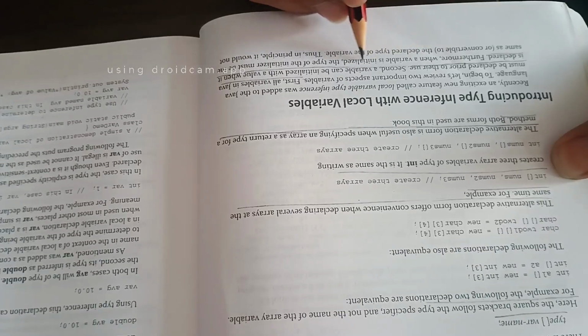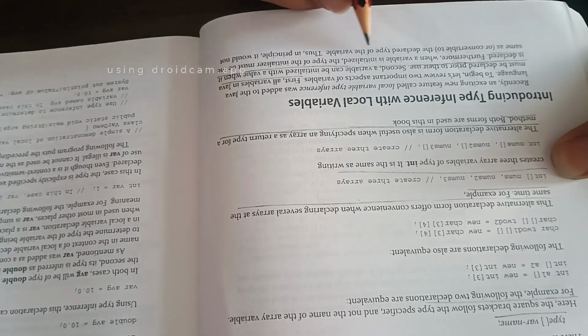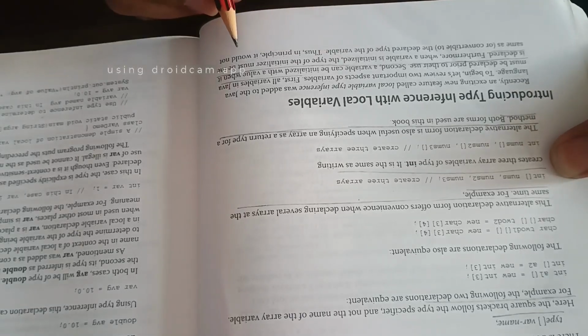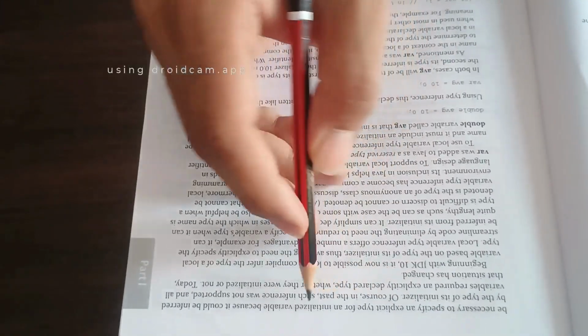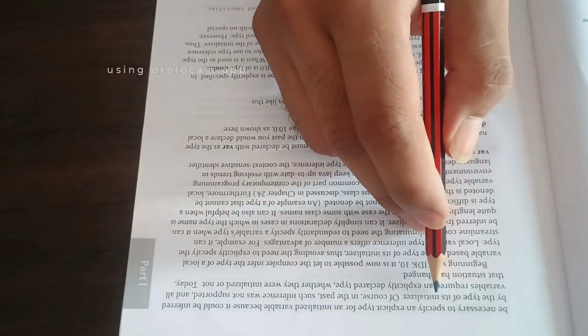Furthermore, when a variable is initialized, the type of the initializer must be the same or convertible to the declared type of the variable. No narrowing or widening. Thus, in principle, it would not be necessary to specify an explicit type for an initialized variable because it could be inferred by the type of its initializer.